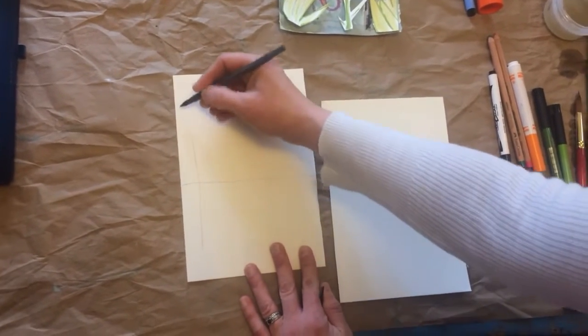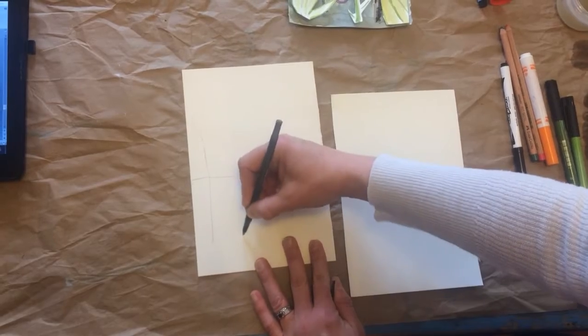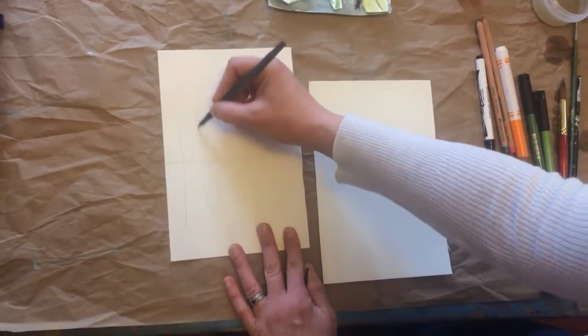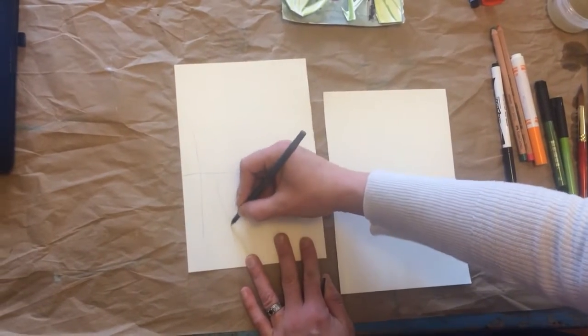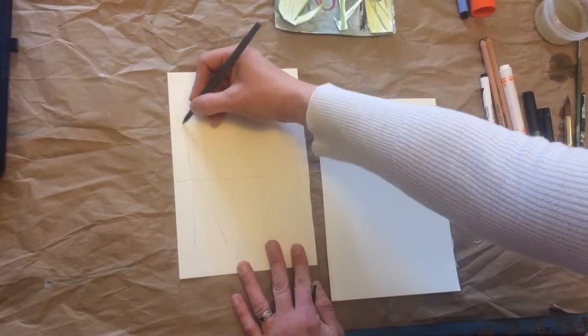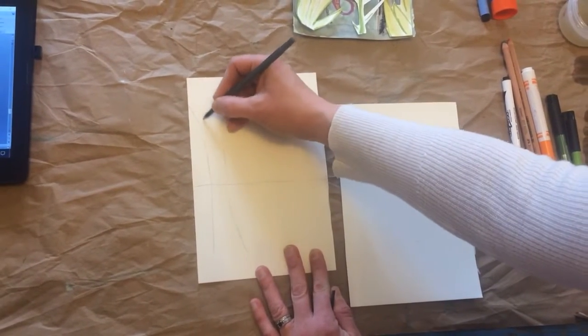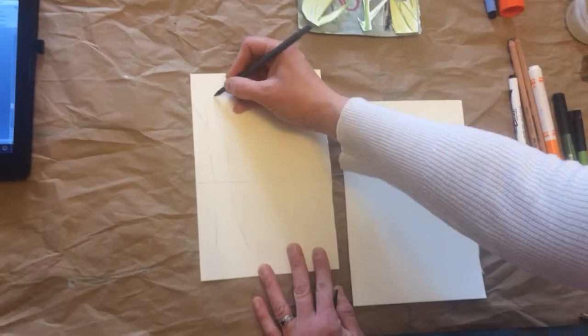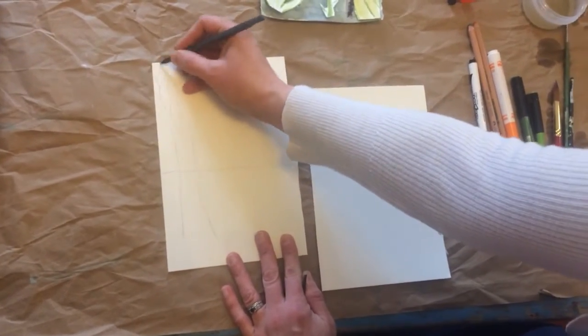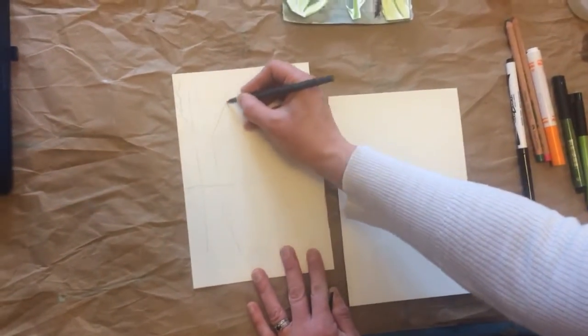Remember, we've been studying trees and tree branches. The thickest part of your tree should always be the trunk. The branches should get thinner as you go up. And think about how many delicate branches you can add.